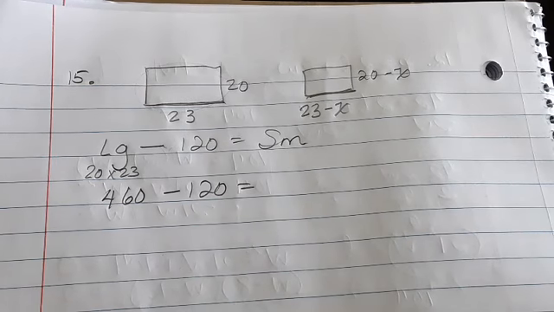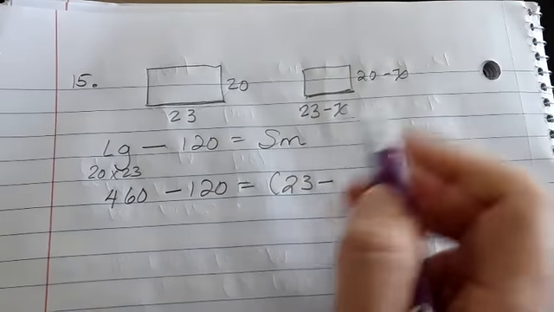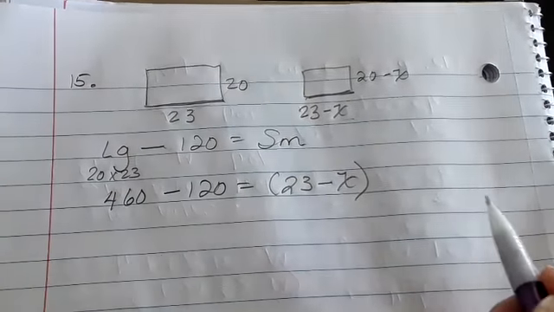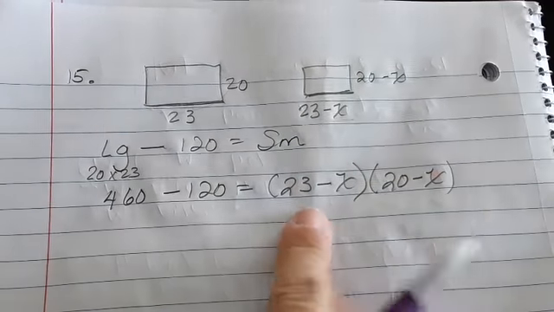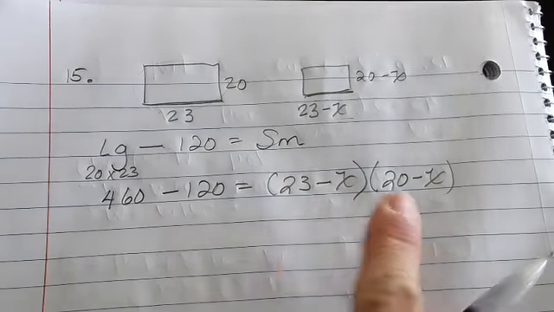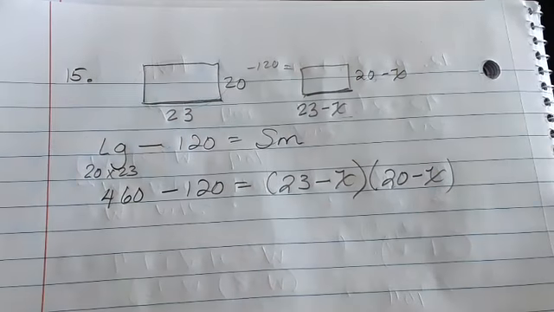But how would you represent the area for that one? 23 minus x, times 20 minus x. Does that make sense for the original? This guy minus 120 equals that guy.